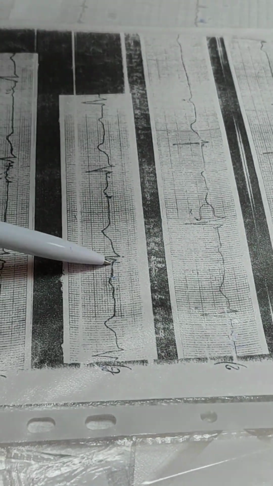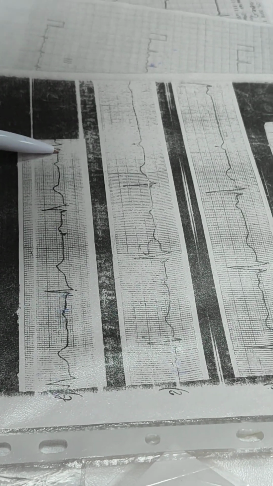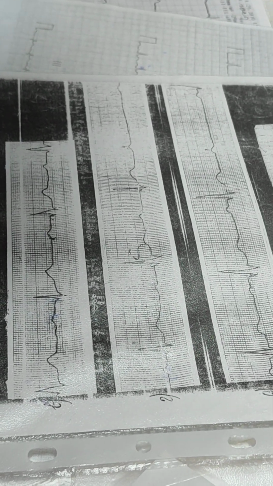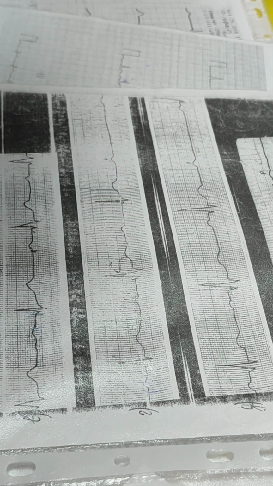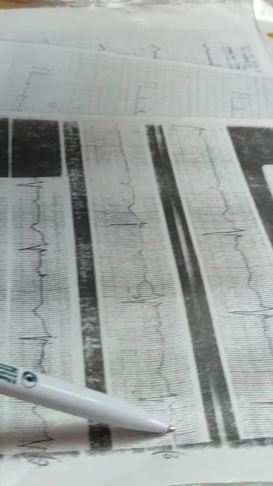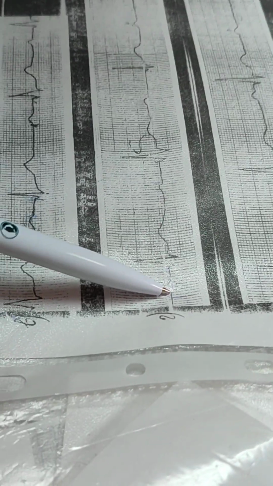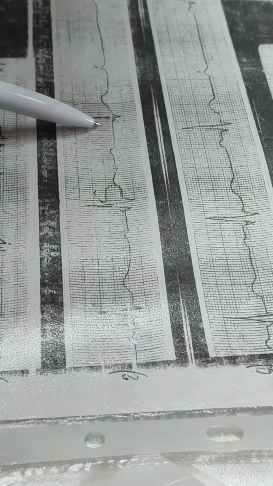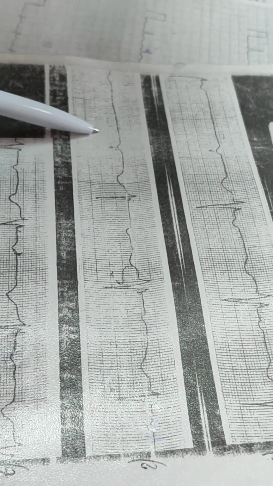Prolonged PQ distance, constantly. It is AV block, first stage. AV block Mobitz 1. Distance close to normal, longer, P is present, QRS complex is absent.